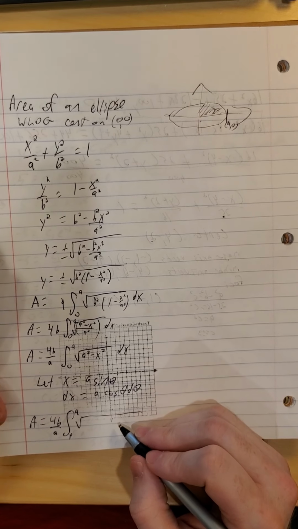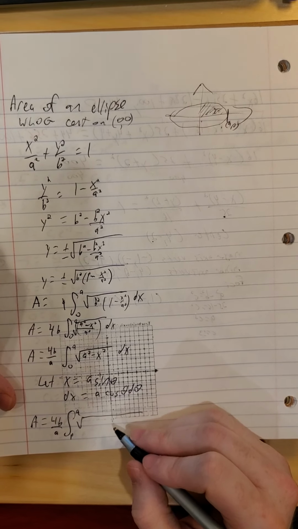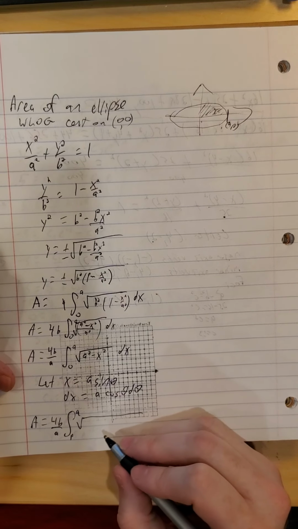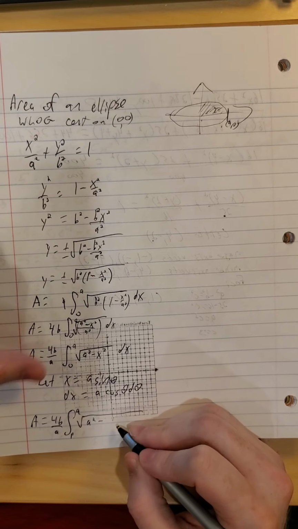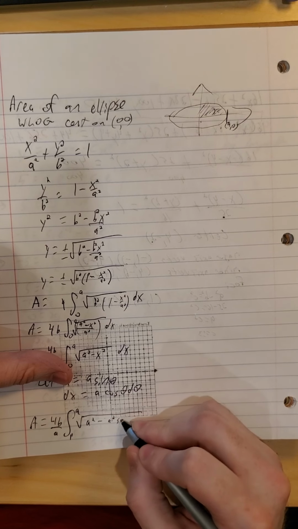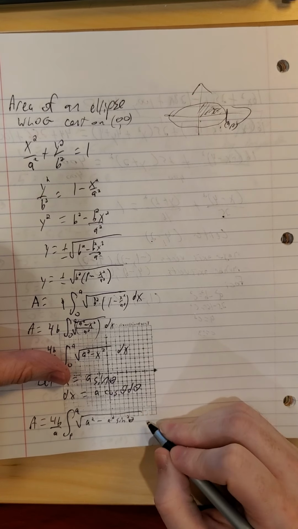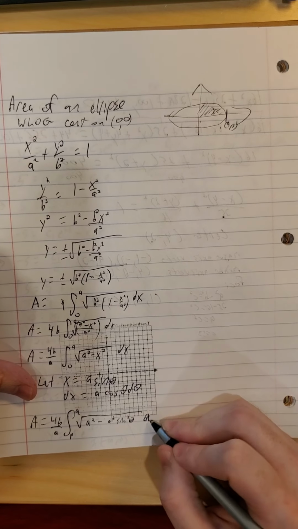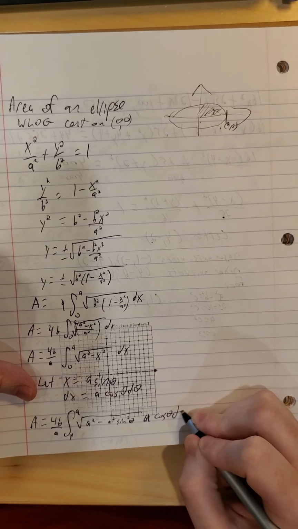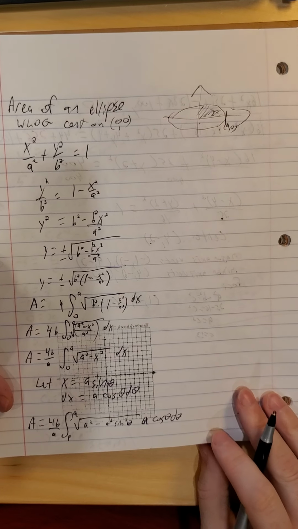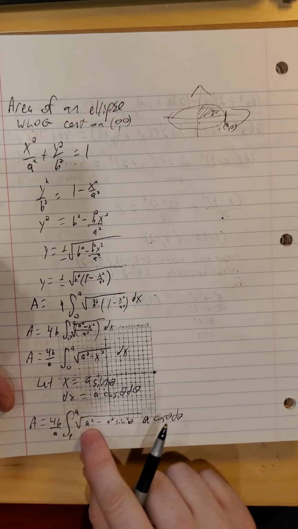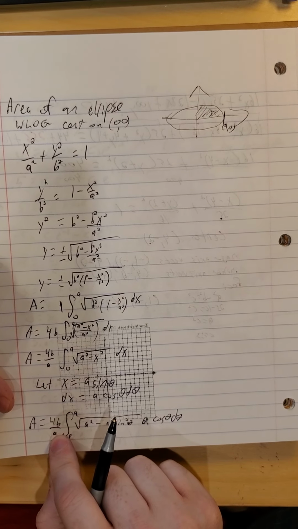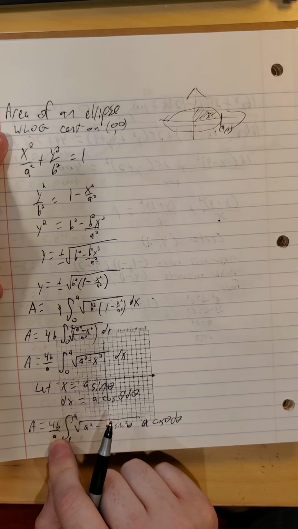Square root of, so we have a squared minus x squared. So a squared minus x squared is a squared sine squared theta times dx, which is a cosine theta d theta. Again, we can factor out an a squared, and square root of a squared is a, and that will cancel with this a out here.